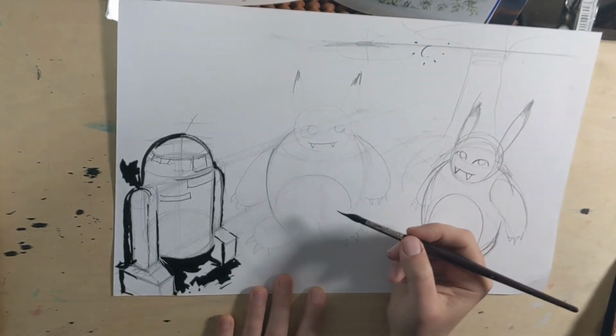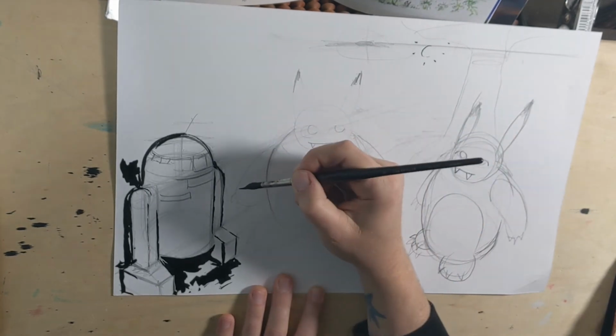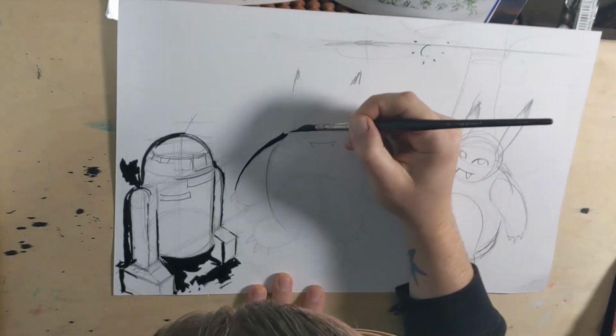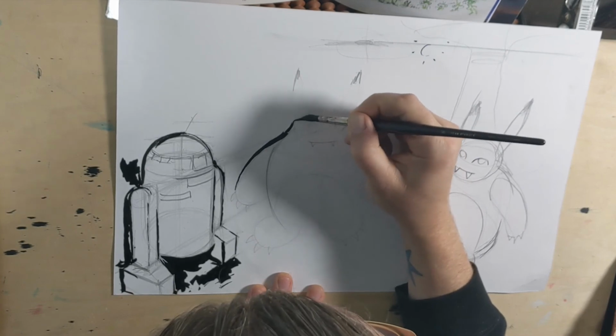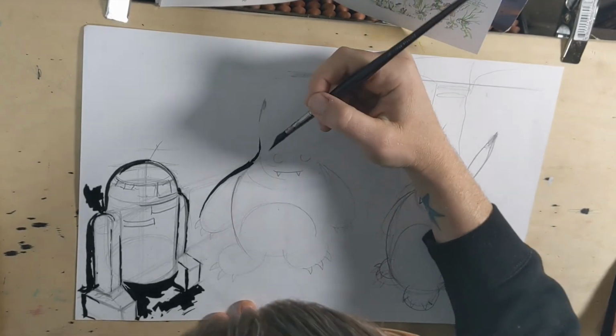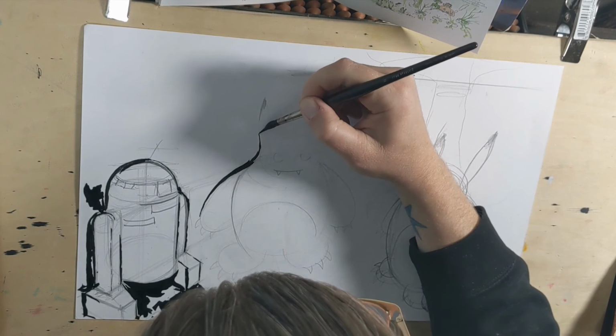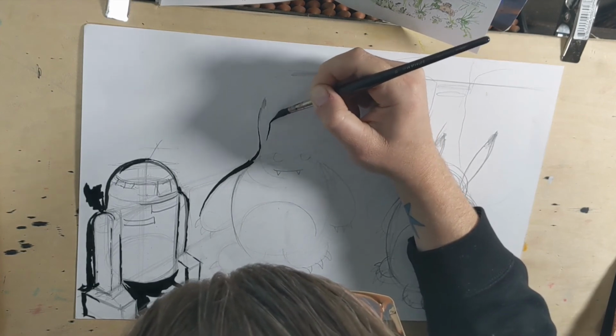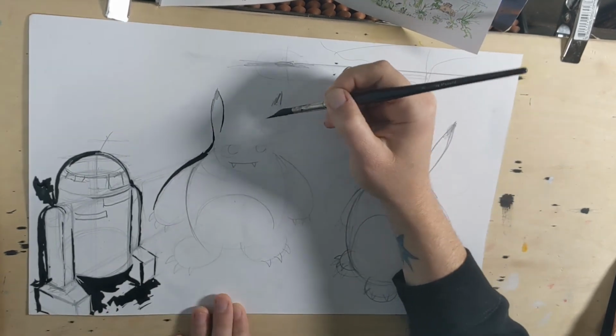So my little Pokemon character, also I'm going to treat him the same. His ears are up in the air, so I'm going to think that maybe they could be light, like they could be illuminated.